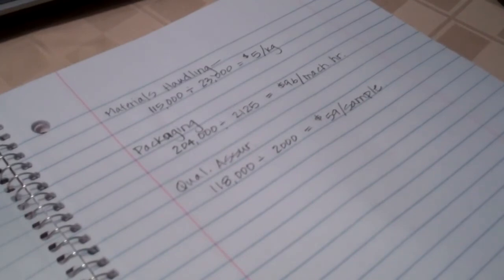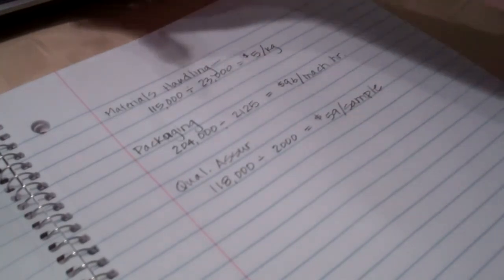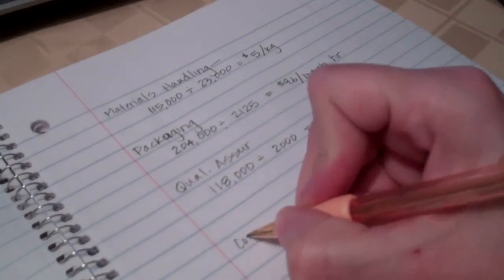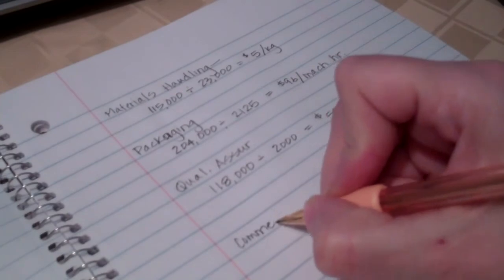The second requirement says use the activity-based cost allocation rates to compute the activity cost per unit of the commercial containers and the travel packs. The hint says: first compute the total activity cost allocated to each product line, and then compute the cost per unit. So we've got to deal with commercial containers, and I forgot to set a timer.